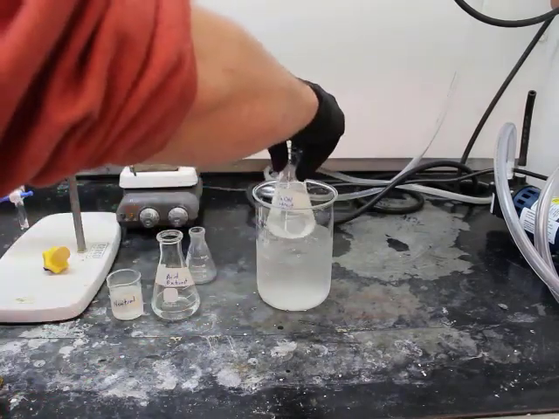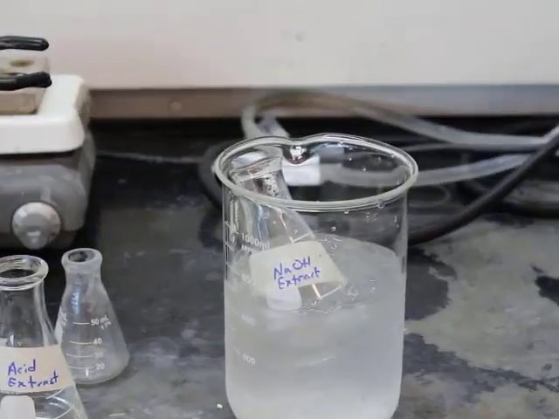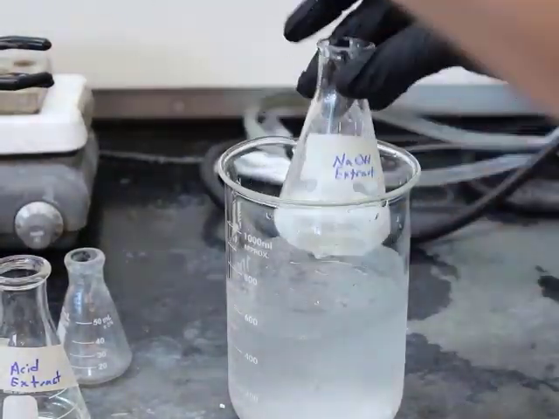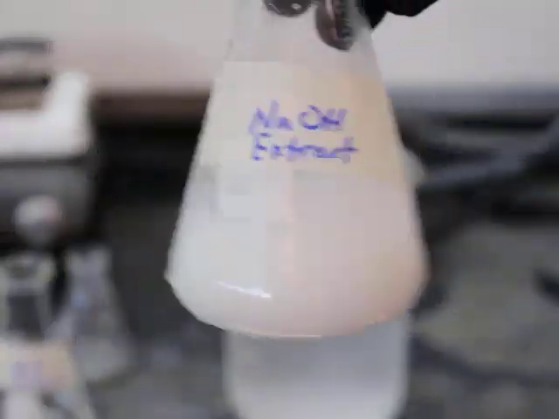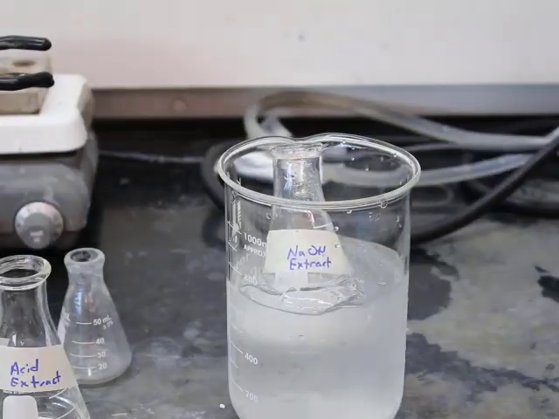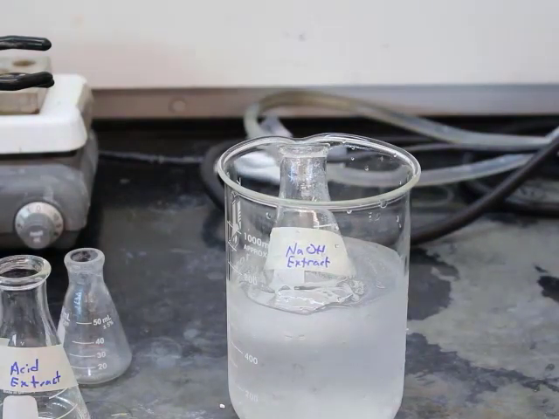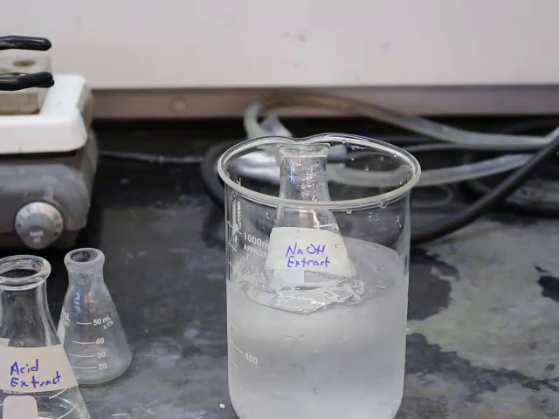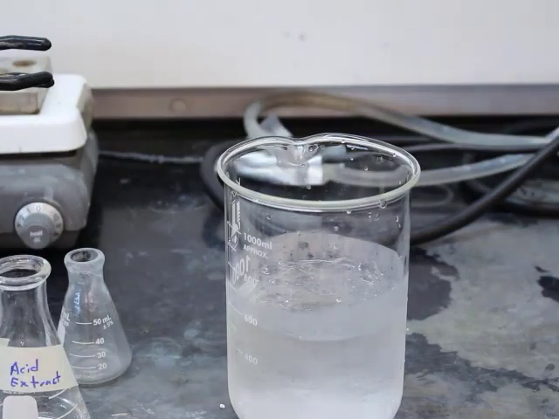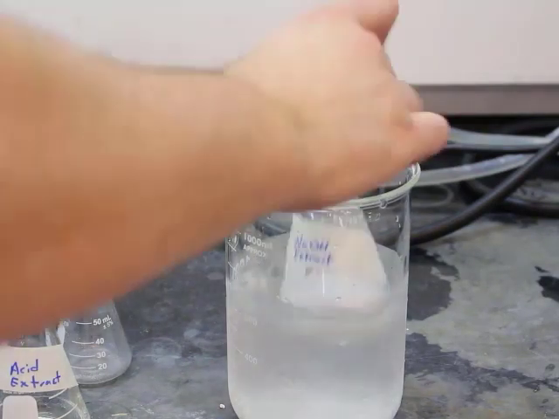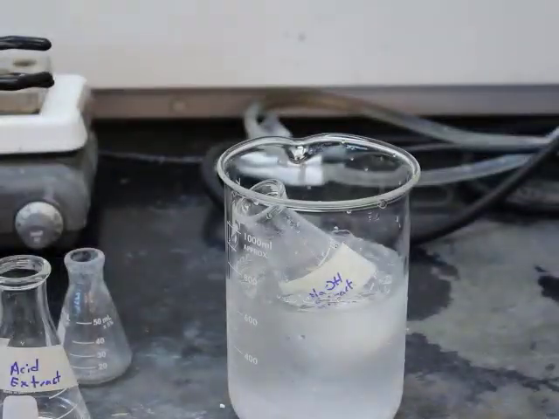All right, so that basic extract, now adding 6 molar HCl, and we want to add that until our pH tests acidic. All right, and that pretty much allows us to take that acid that was turned into an ion. Since you're changing the pH again back to acidic, it will neutralize it and you'll get a solid.